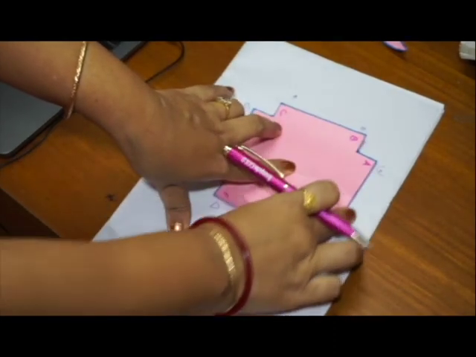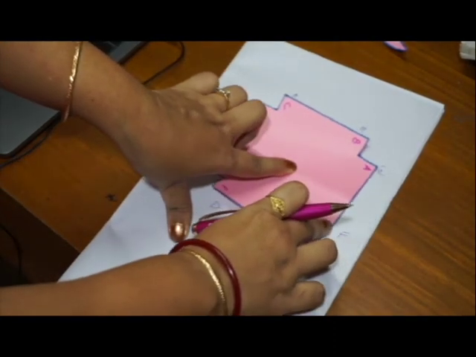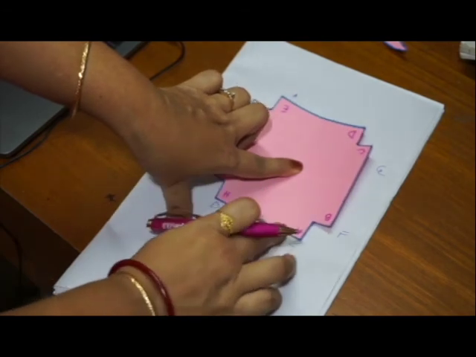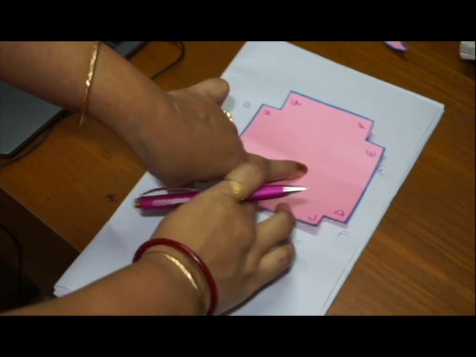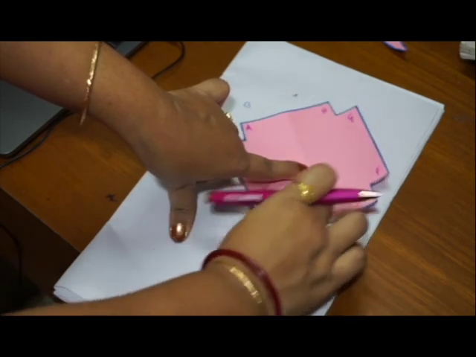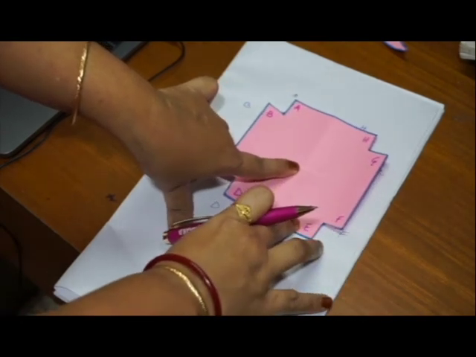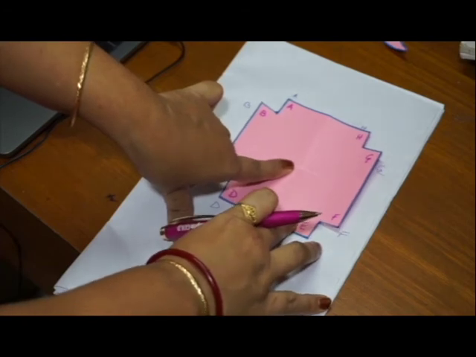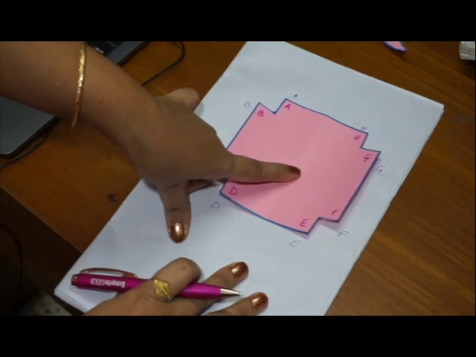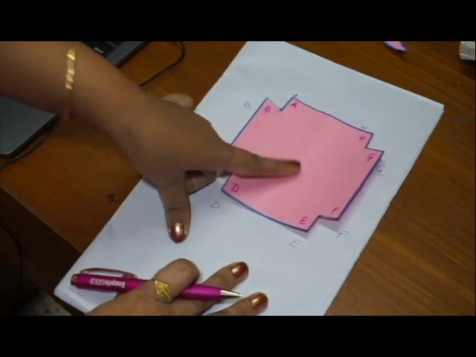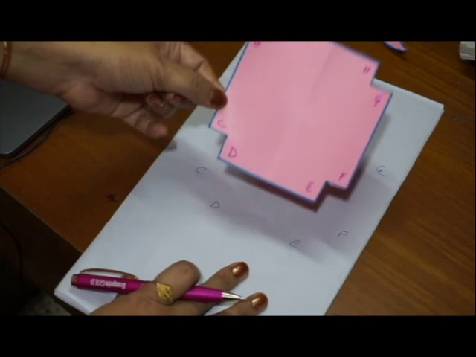Second rotation done, and the figure matches itself again. Third rotation matches. Fourth rotation matches. Hence, this figure has rotational symmetry of order 4.